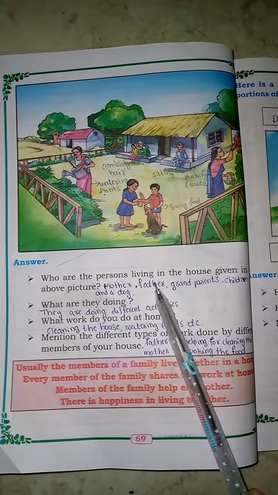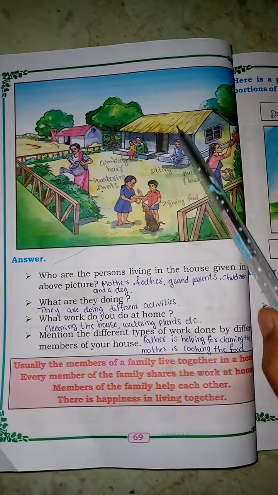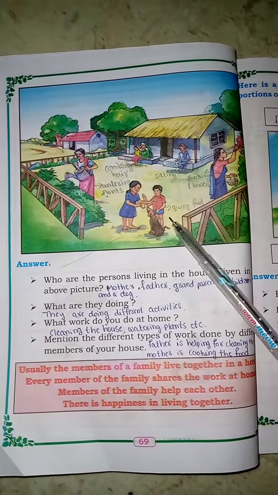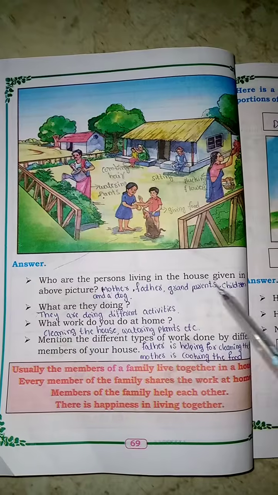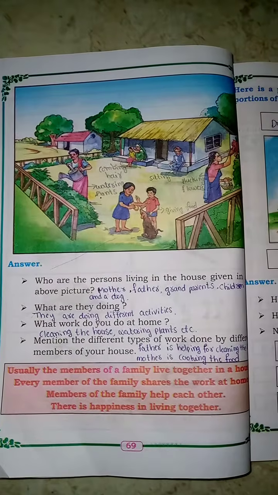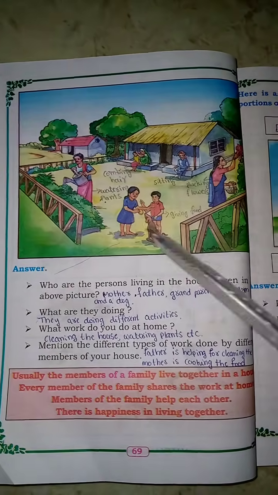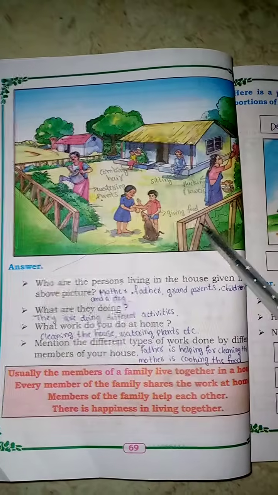Who are the persons living in the house given in the above picture? You can look at here who all are living here. Father, mother, grandparents, children and a dog. What are they doing? They are all doing different activities.